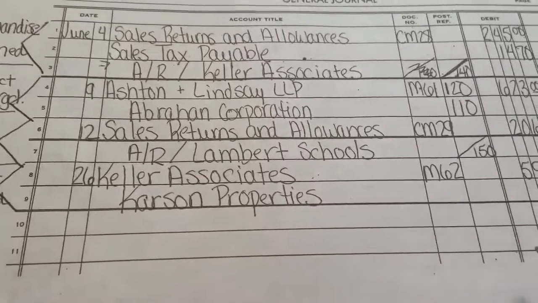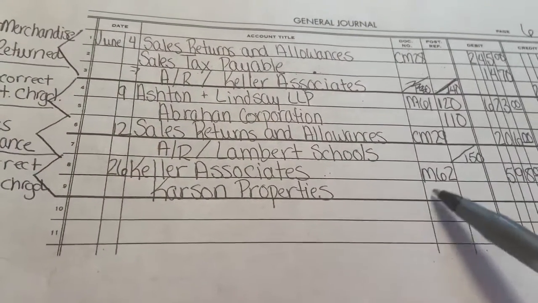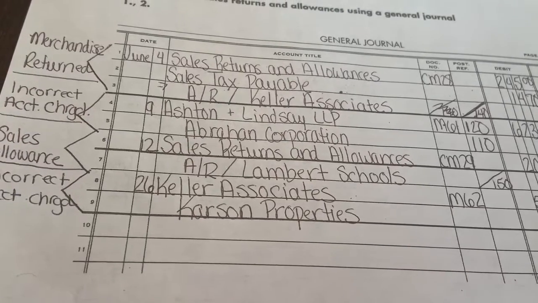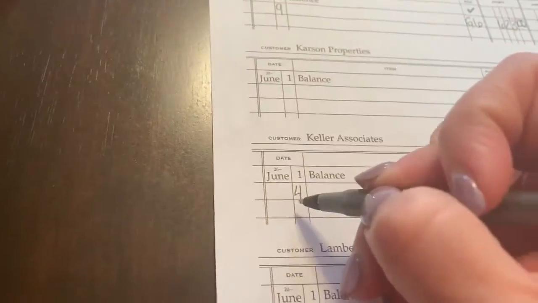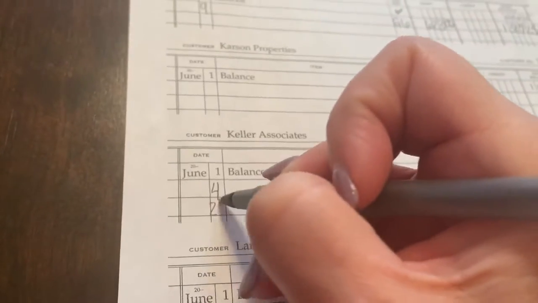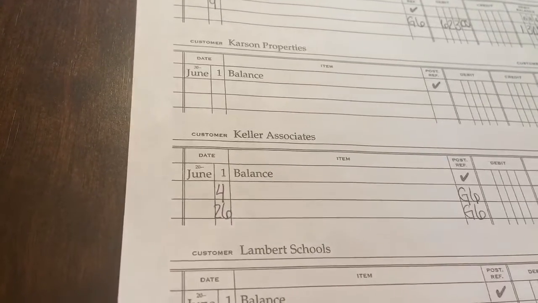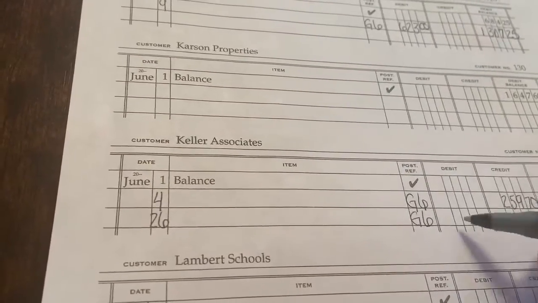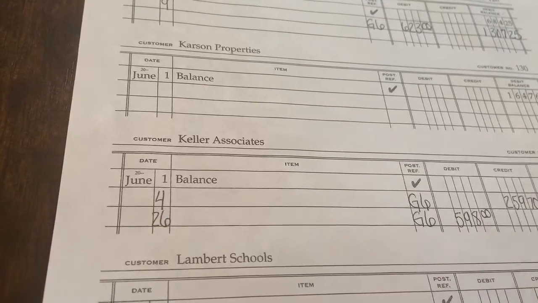My next one here is Keller Associates, right? For the 26th, I have a debit of $598. G6, a debit of $598 because they should have been charged and they weren't.